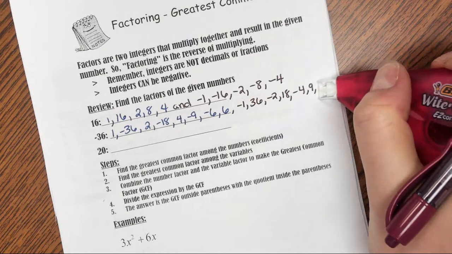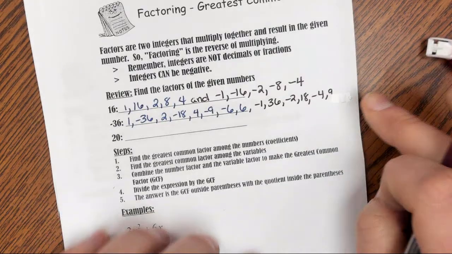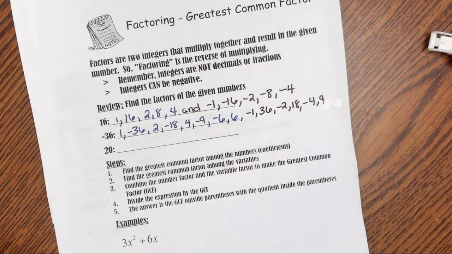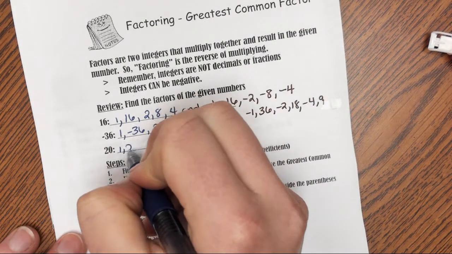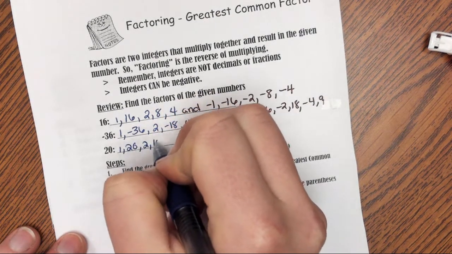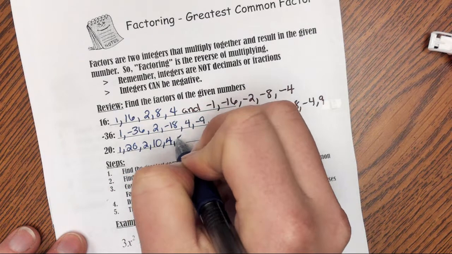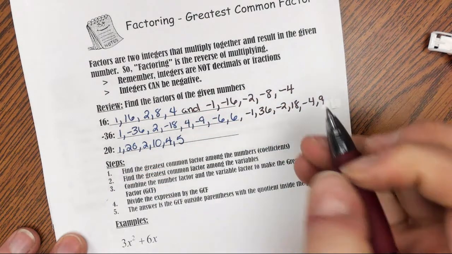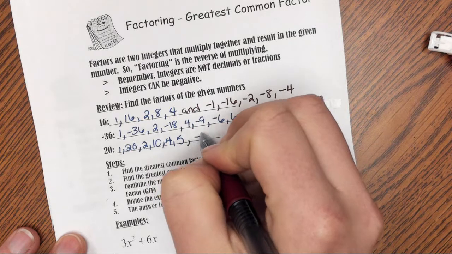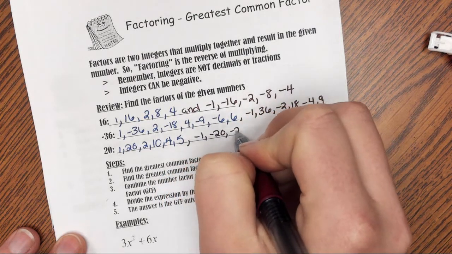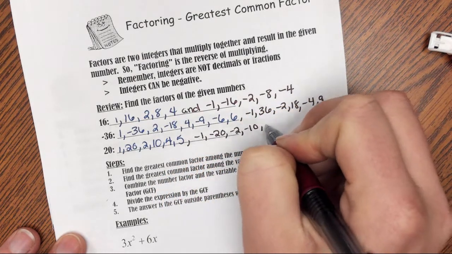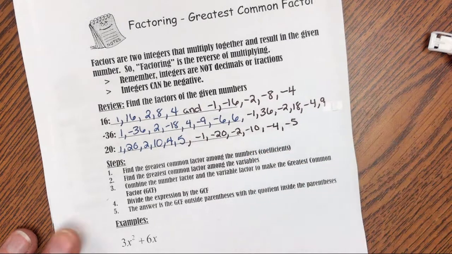All right, for a positive 20, here we go. For a positive 20, I would have 1 and 20, 2 and 10, 4 and 5. And then I would also have the negative versions, negative 1 and negative 20, negative 2 and negative 10, negative 4 and negative 5 as well.